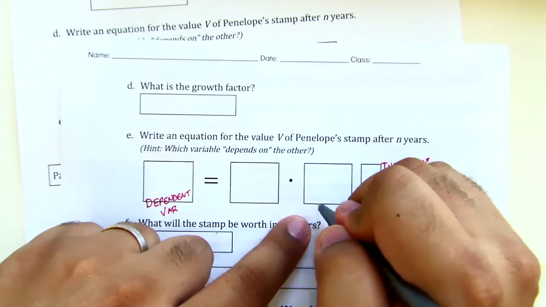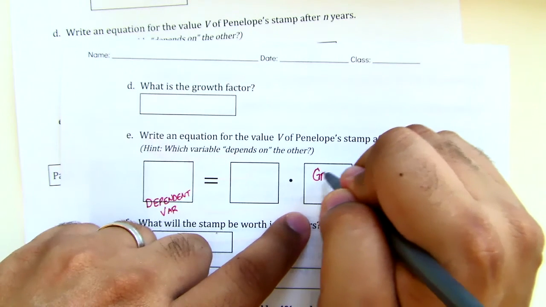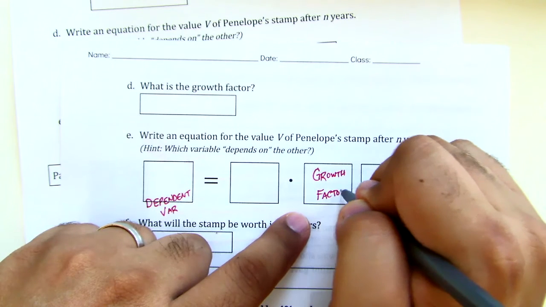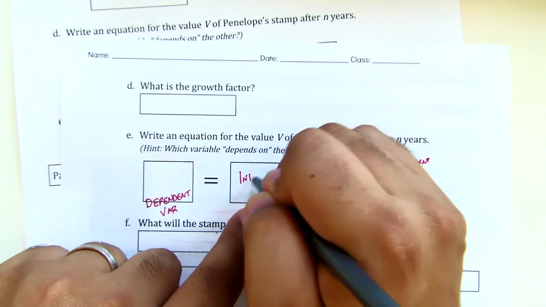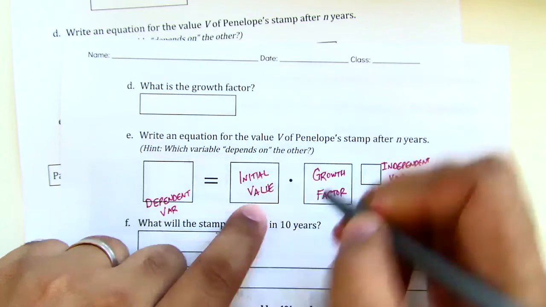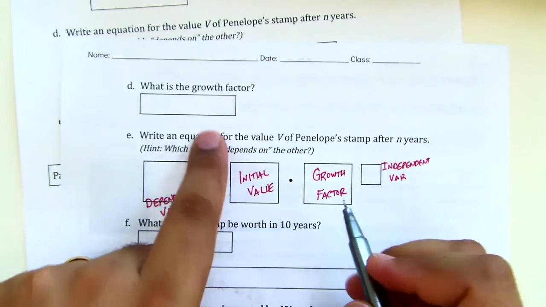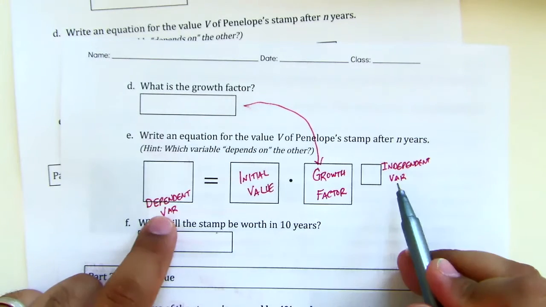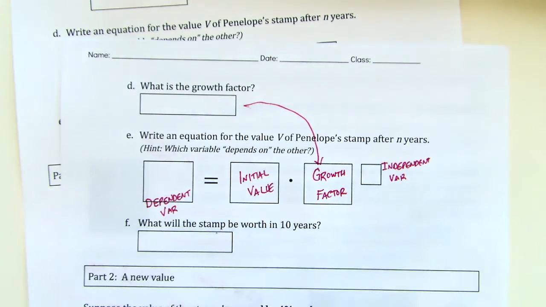This box here should be your growth factor. And this box here should be your initial value. So last page, we identified the initial value. Here, you identified the growth factor goes here. Dependent variable, independent variable, those are given to you here.